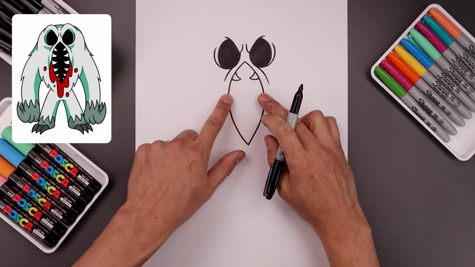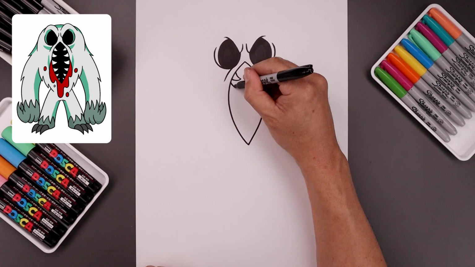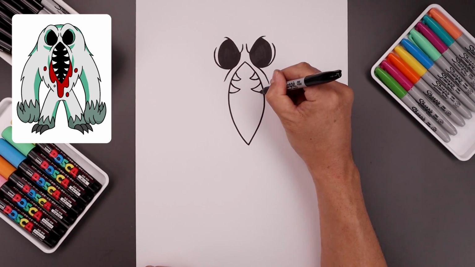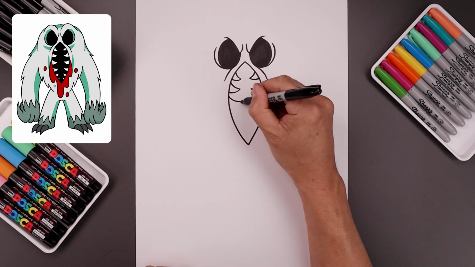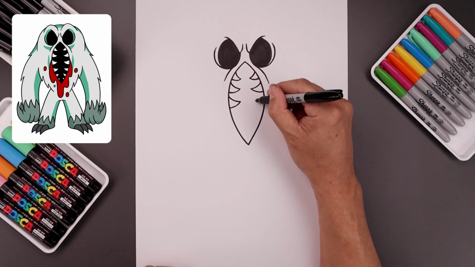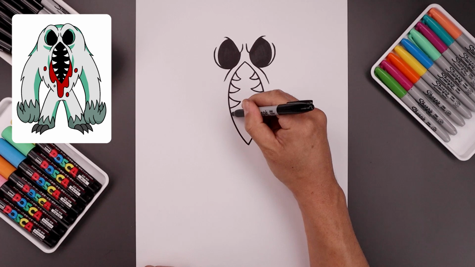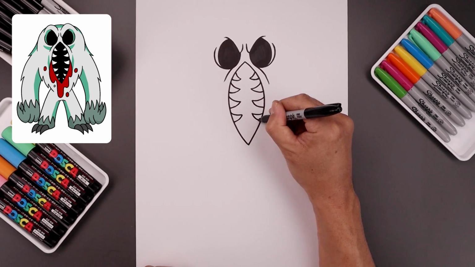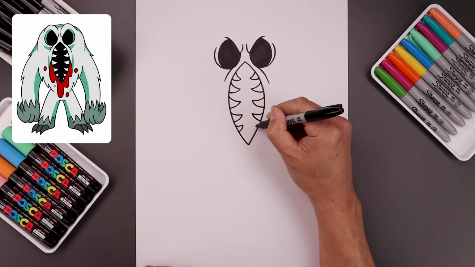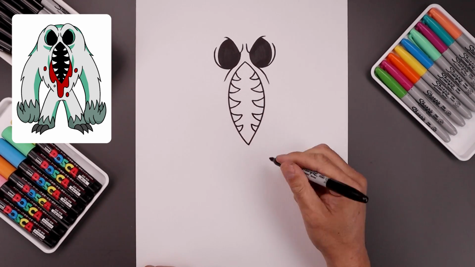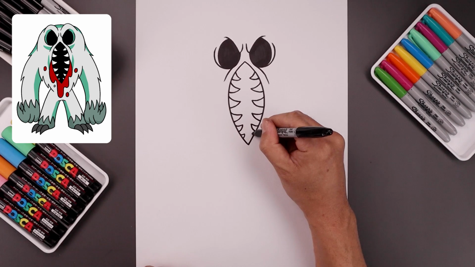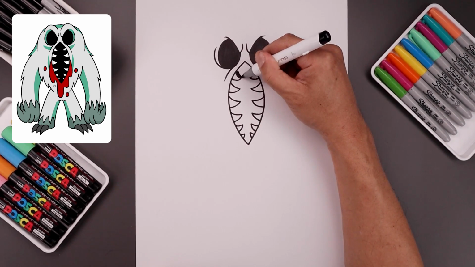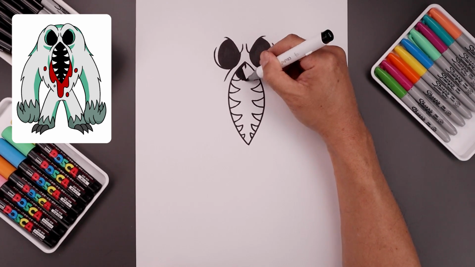Now you want to repeat this all the way down towards the bottom, leaving a small gap. Just going to go a little bit bigger on the center teeth. Continue along the bottom. Now as you get down towards the bottom teeth, just going to go a little bit smaller. One smaller one along the bottom. Now we're going to go back and fill the inside of the mouth in black, going around those teeth.